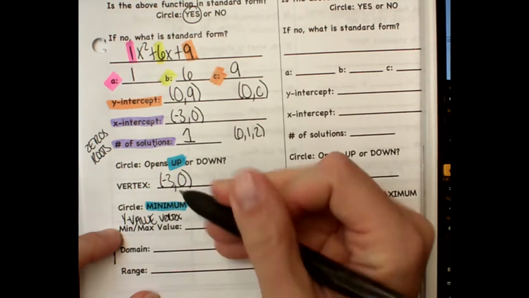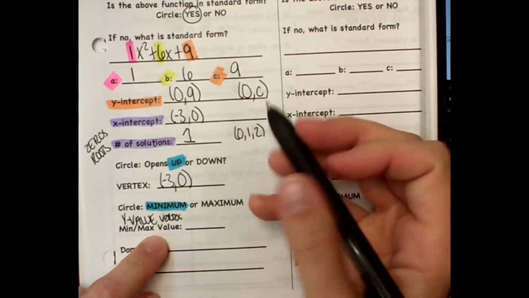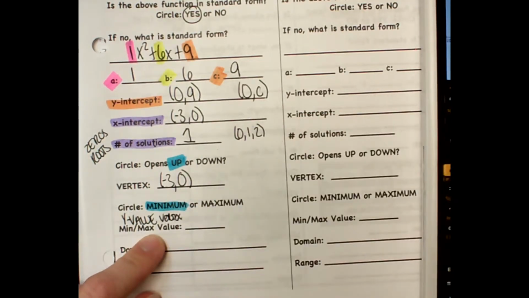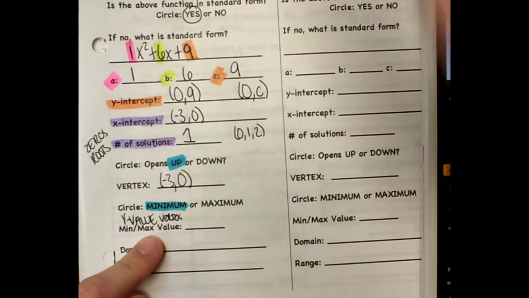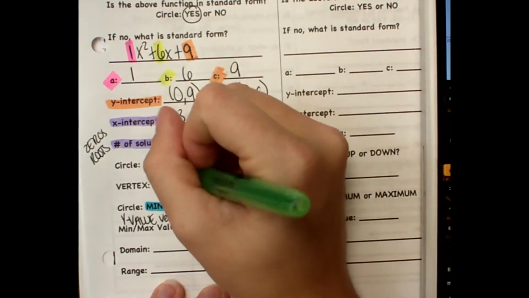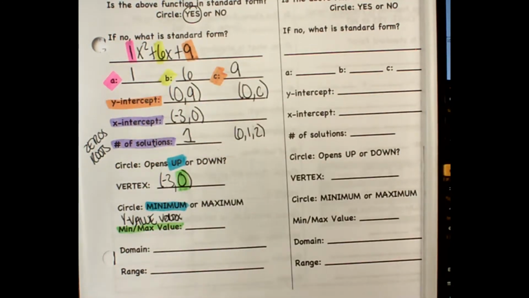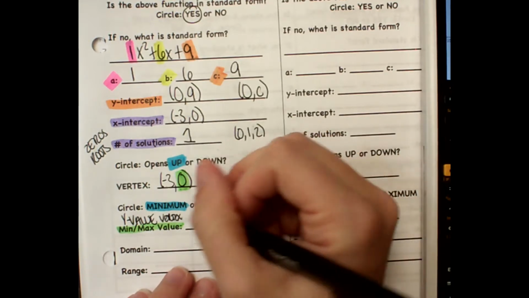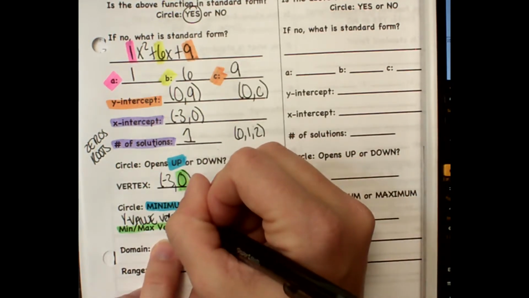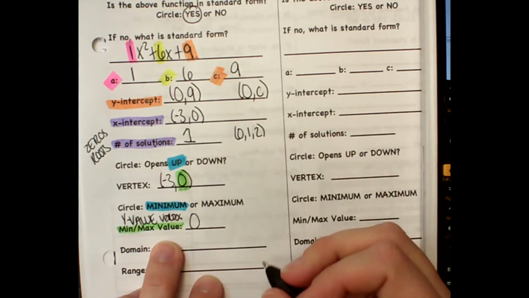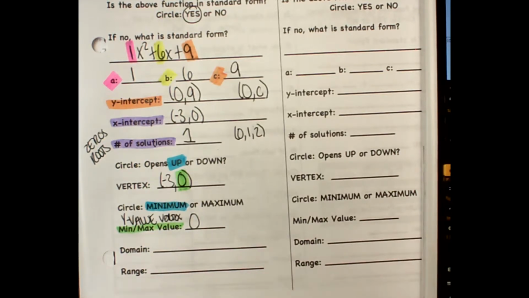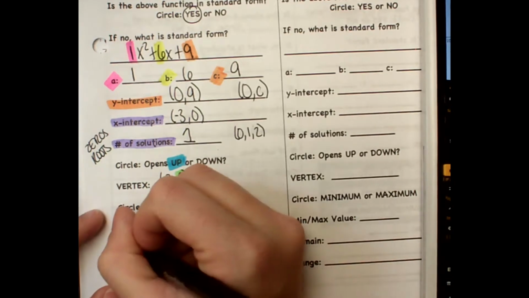Okay, so if you can identify your vertex, you can identify the min or the max value. So going back to your vertex, you can see that the y value is 0. So my y value is 0, meaning that my minimum value is going to be 0, meaning the lowest point. Okay, so then for domain, you're looking at the x's.